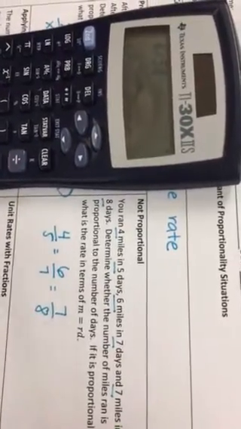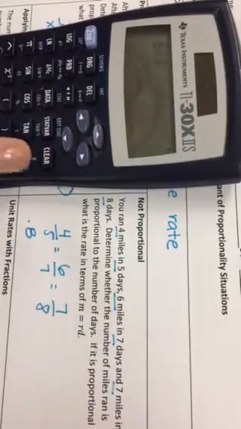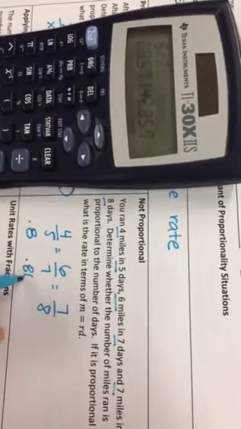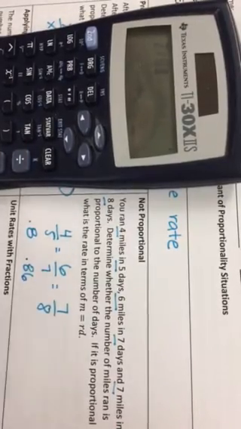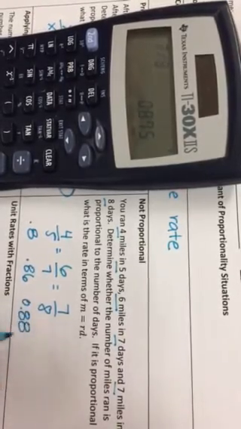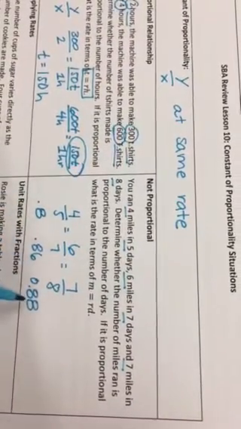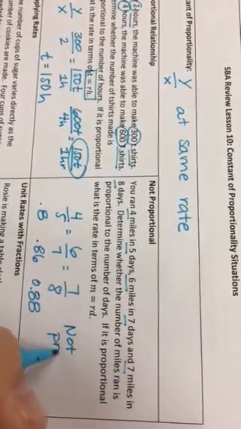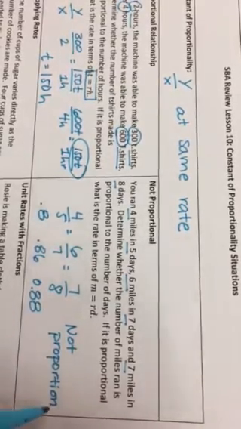4 divided by 5 would give me 0.8. 6 divided by 7 would give me 0.86, let's round it. 7 divided by 8 gives me 0.88. I take a look. These are not all the same rates. So I would say this is not proportional. It doesn't have a constant or same rate of proportionality.